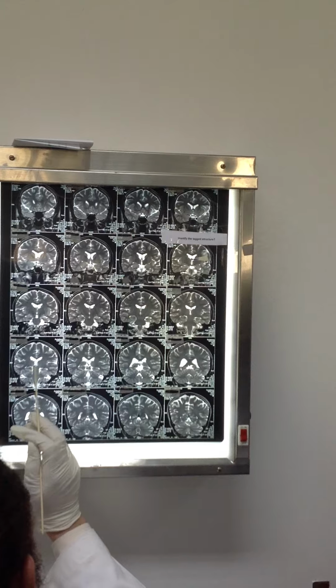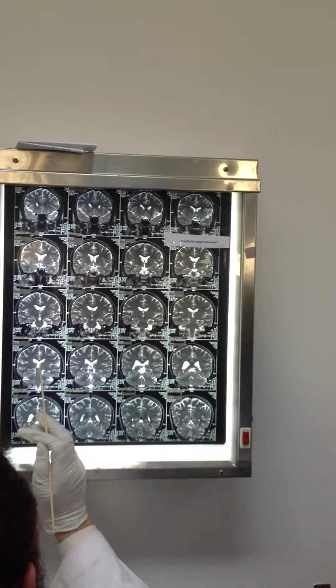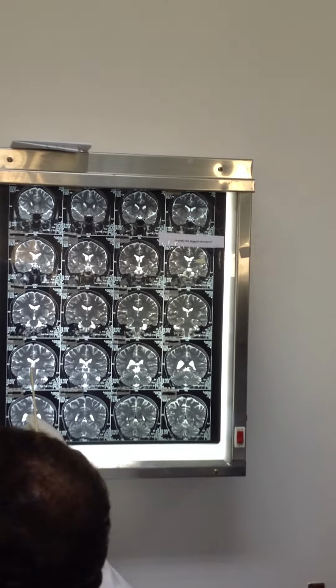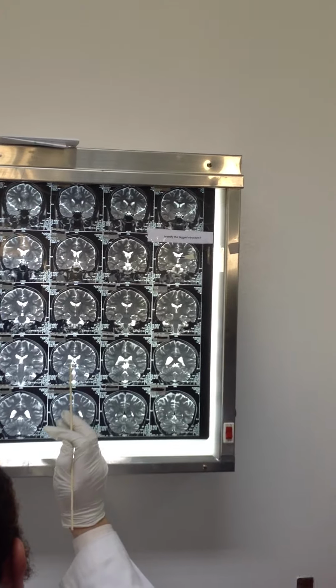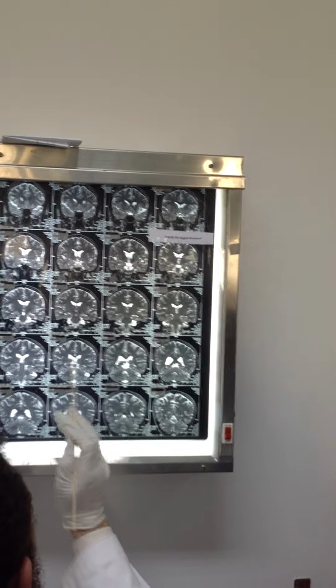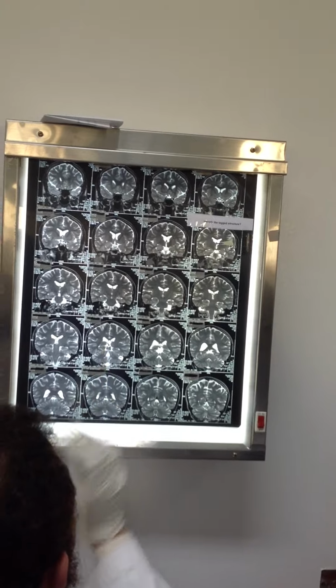Towards the posterior part, you see the fornix is split into 2 crura. So this is a crus, and this is another crus of fornix. So here are 2 crura of fornix, and the thalamus shows a rounded structure called the pulvinar.